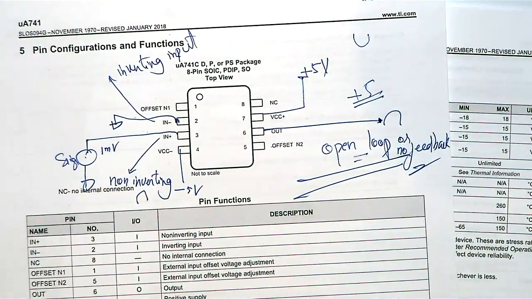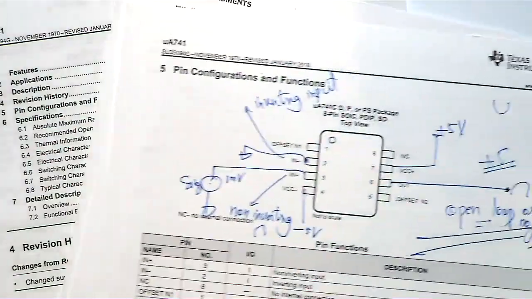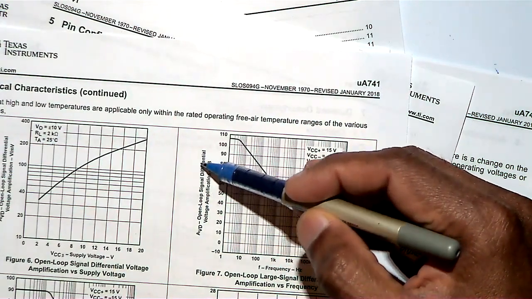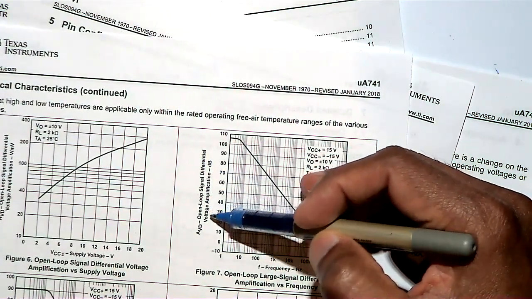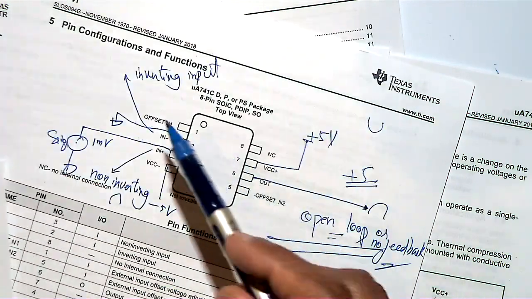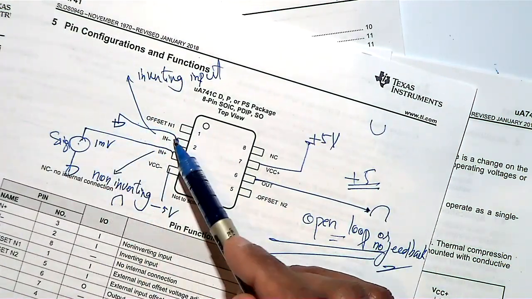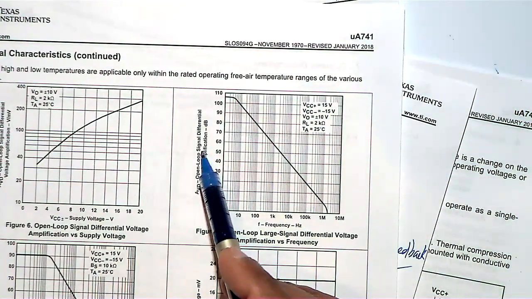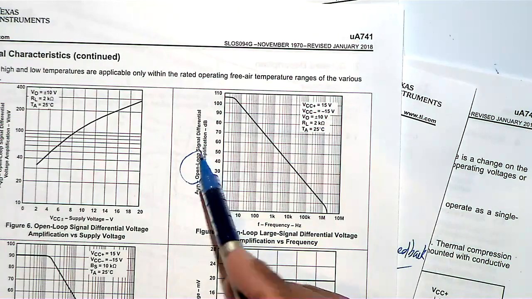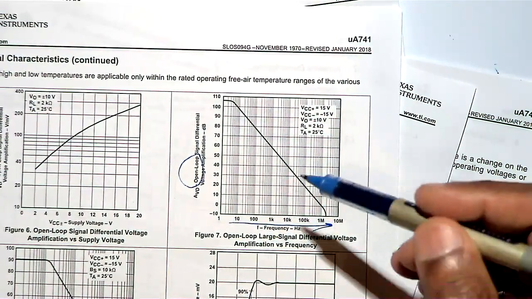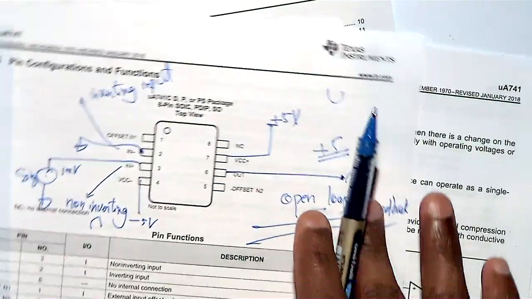Open loop mode means there is no feedback, and then you look at this. In the operational amplifier data sheet they have given the open loop differential voltage amplification. The differential voltage arises because you have the inverting and non-inverting inputs, and you apply the signal at this point with respect to this point. You have to be careful with this term, open loop gain. Then they have plotted open loop gain versus frequency.